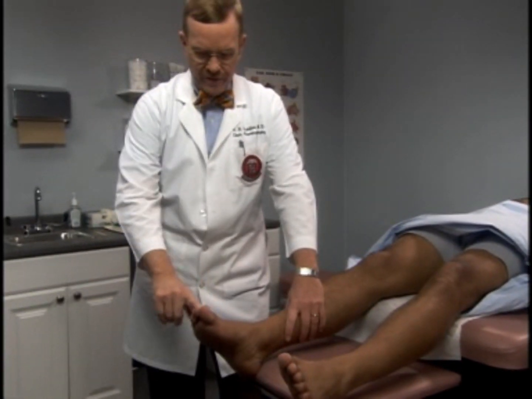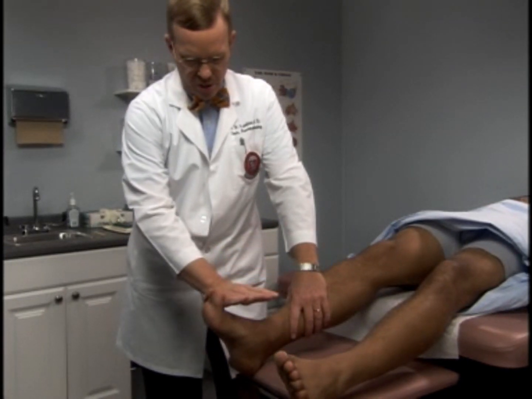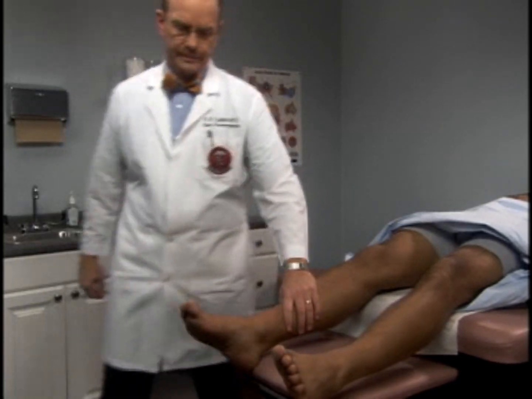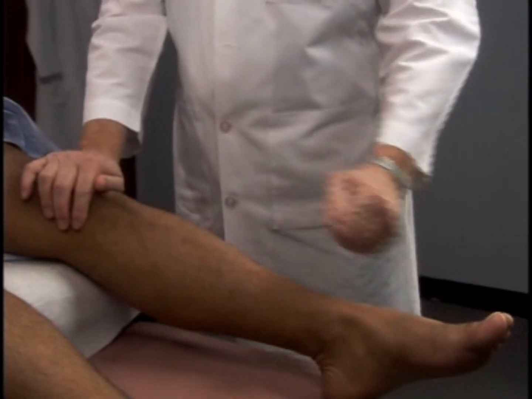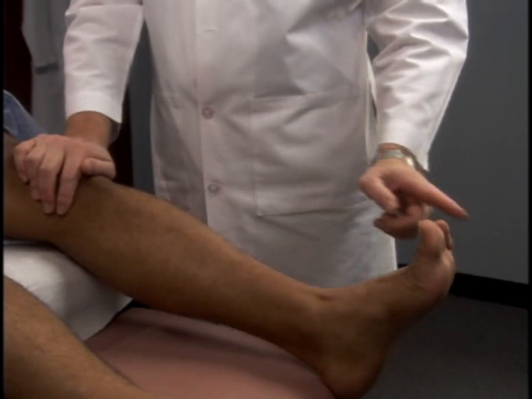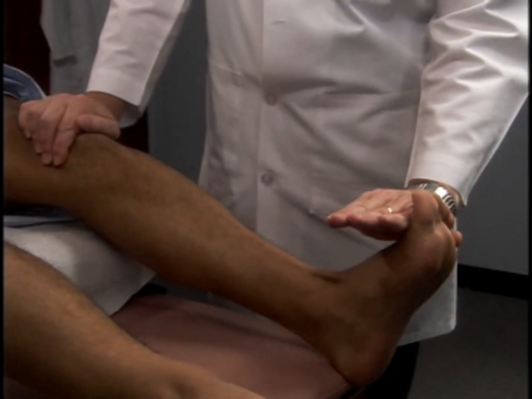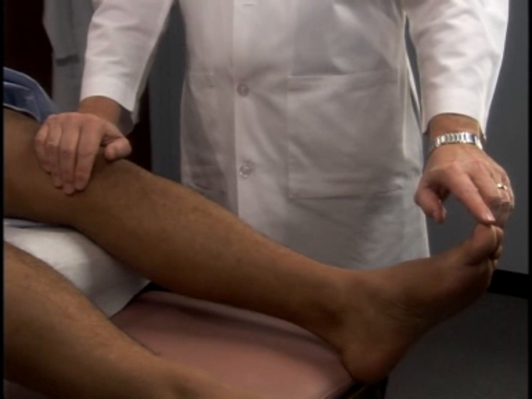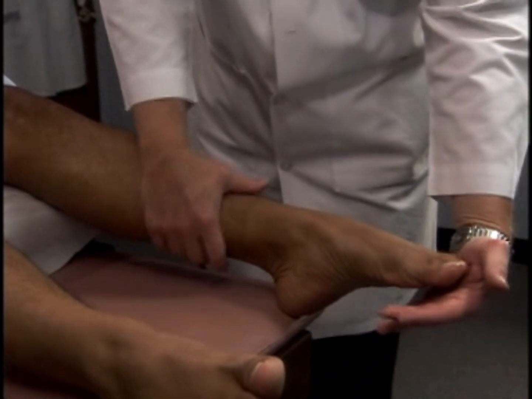and push down against your hand. Now pull the foot and toes up towards you. Hold them up there strong. Don't let me push them down. Good. Now pull this foot and toes up towards you. Way up, strong. Hold them up there strong. Okay, relax. Now push this foot and toes down. And hold it down strong. Don't let me pull it up.